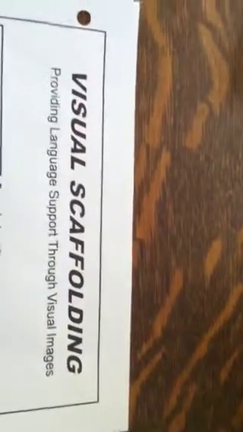With the groups that have to verbalize it, that gives them an opportunity to practice the content vocabulary in a sentence. So that is an example of a strategy for visual scaffolding that can be implemented in a physical education, body composition type of class.